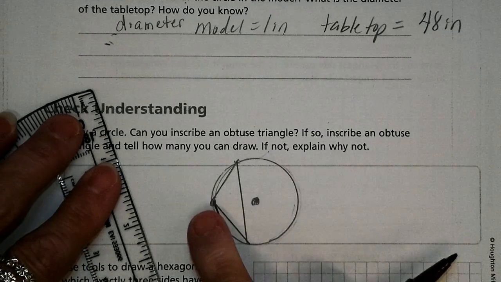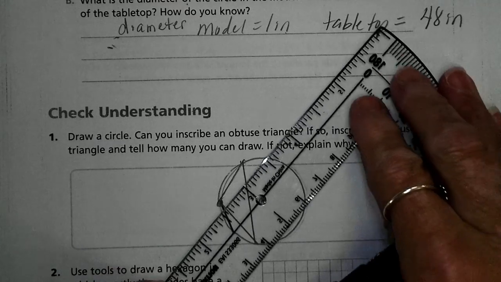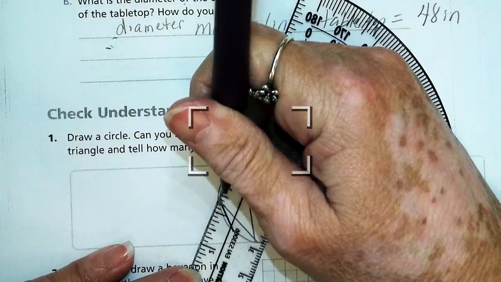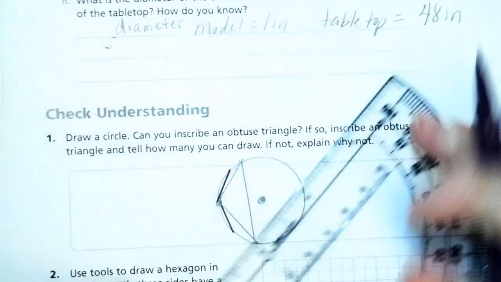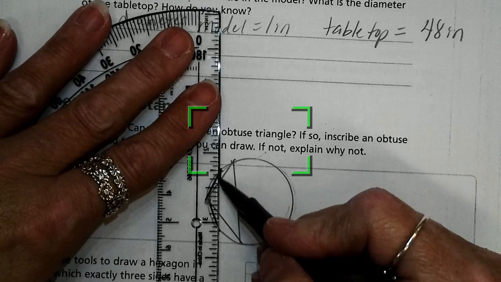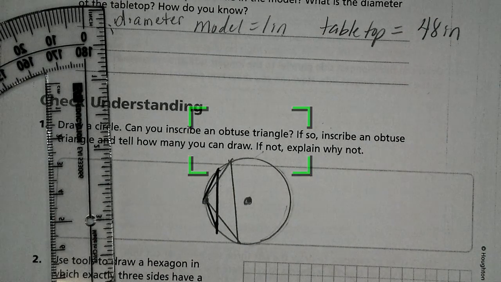And now I can go from there to there, right? And I could probably go a little bit smaller here. Right? And then draw that line here. Okay, still obtuse.